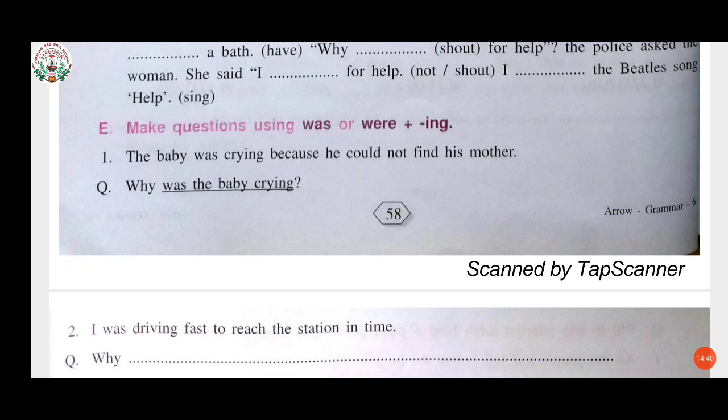That is, the baby was crying because he could not find his mother. And the question is why? You have to make a question. So what have you made? Why was the baby crying?